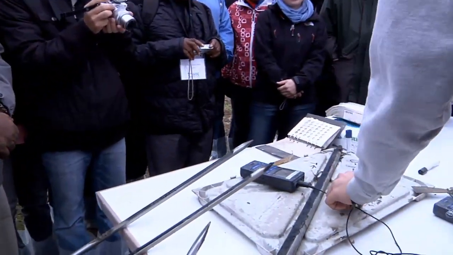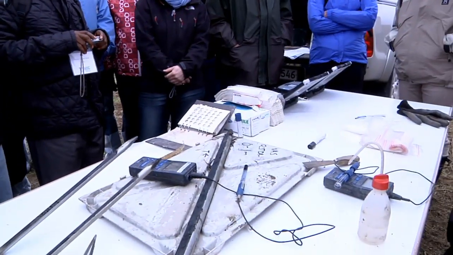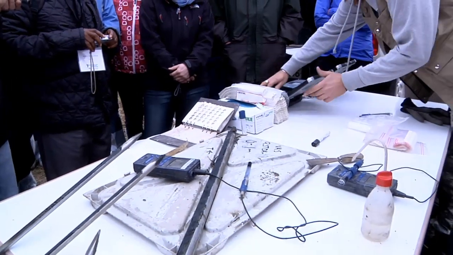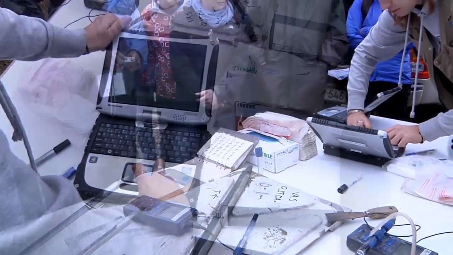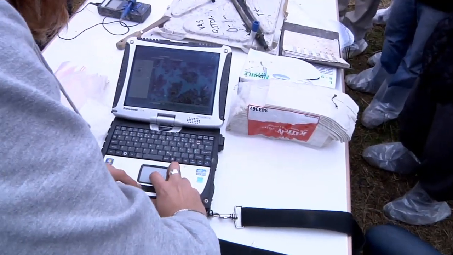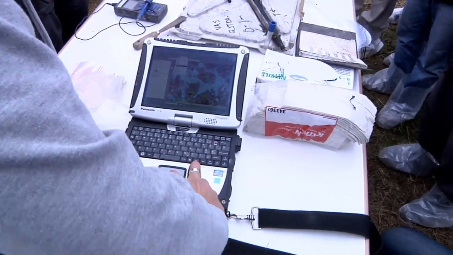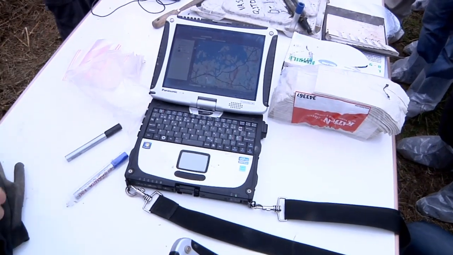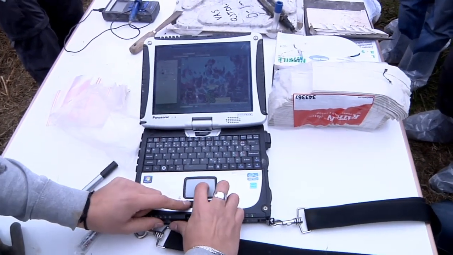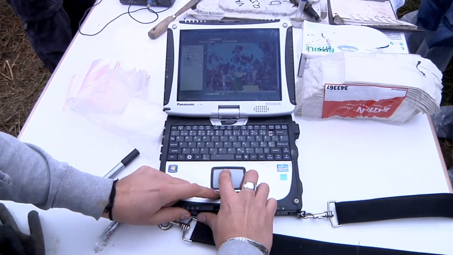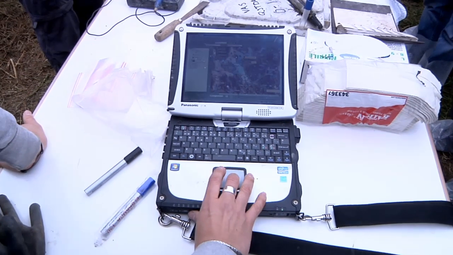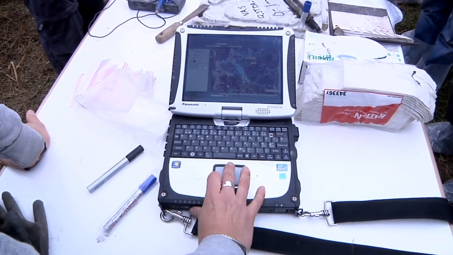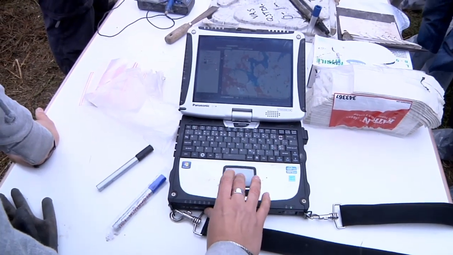We also have all of Finland mapped with airborne geophysics resistivity measurements, which I can show you here. We use the geophysical data to check the conductivity, or in this case the resistivity, of the sediments, and after that we can base our sampling points on that data.